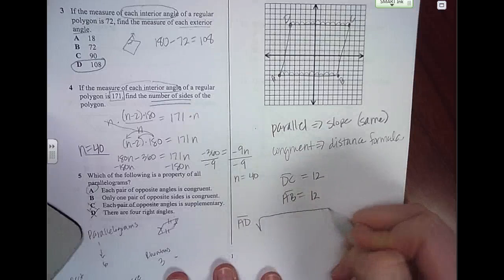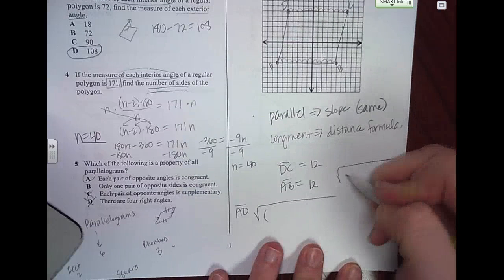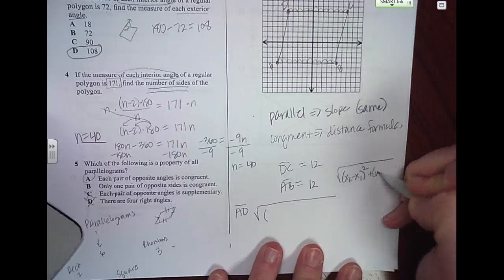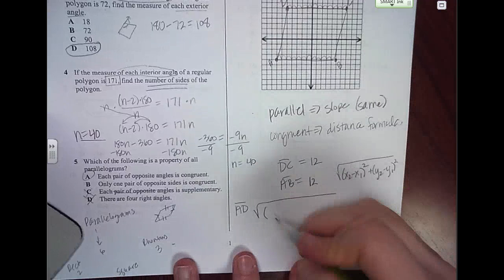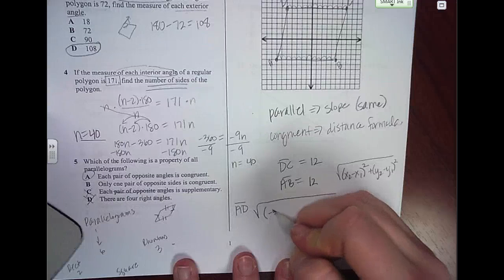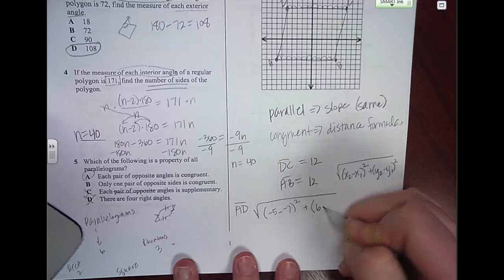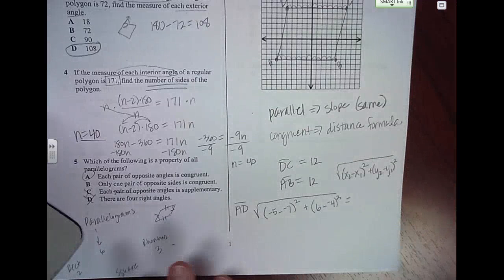And again, I'm going to use the distance formula. And the distance formula is the square root of x2 minus x1 squared plus y2 minus y1 squared. So I have -5 minus -7, plus 6 minus -4. And plug that in and see what that equals.